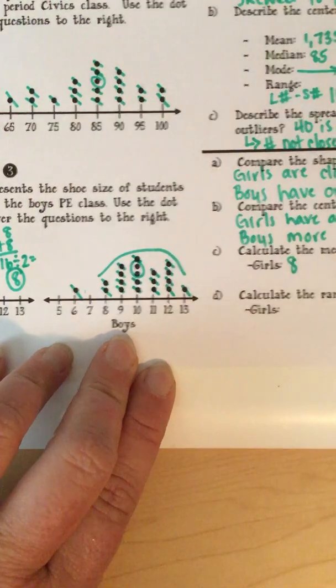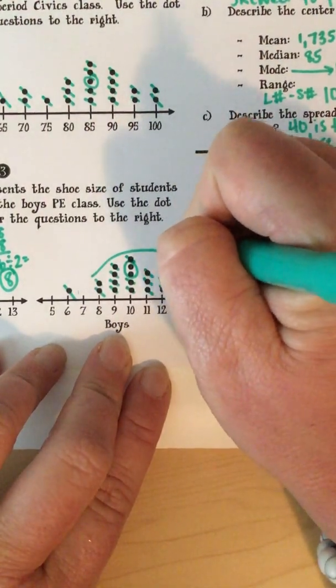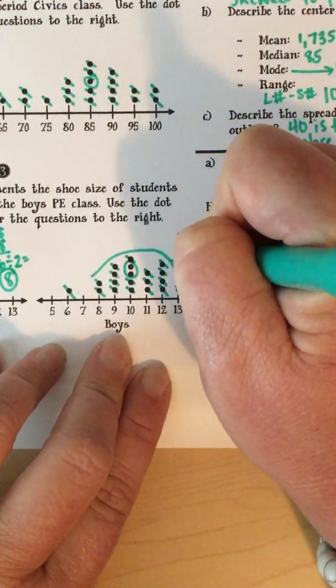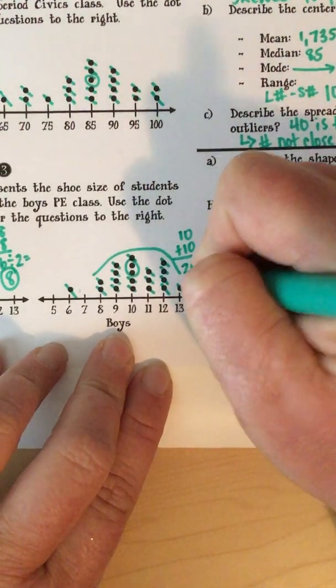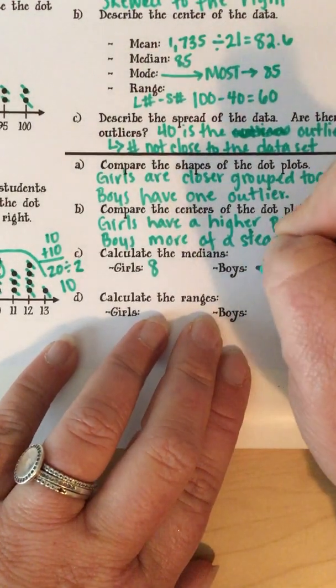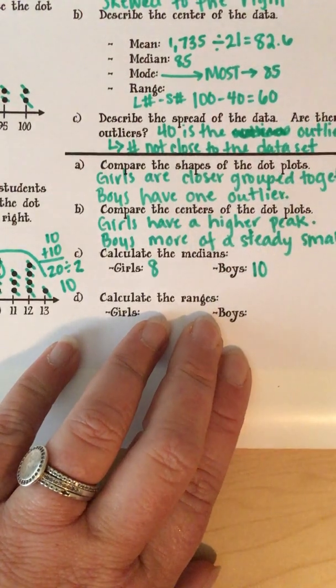and then for the boys, same thing, we have those two in the middle, so I'm going to add those two together, get 20 divided by 2, that's going to give me a 10. So the median for the boys' shoe size is a 10.